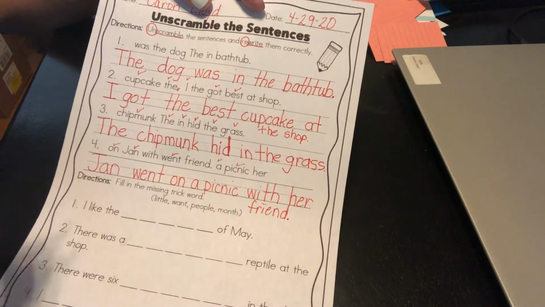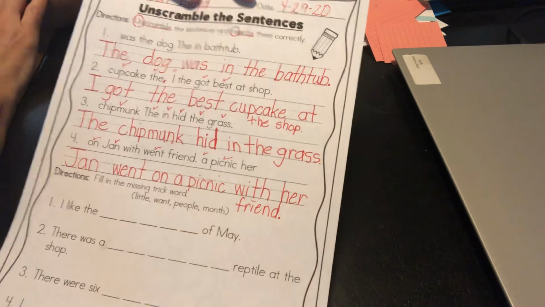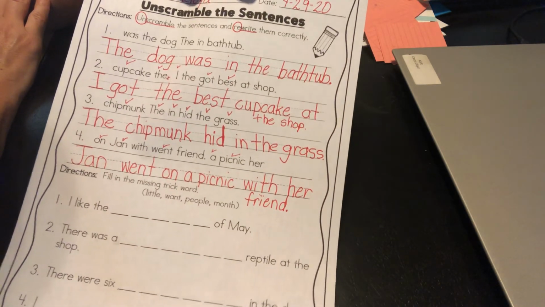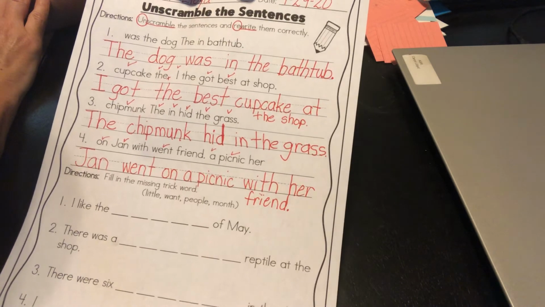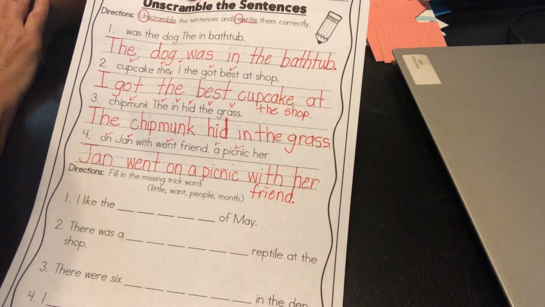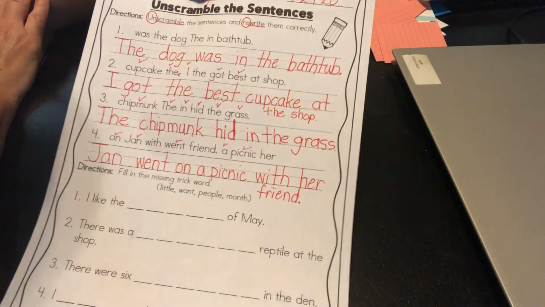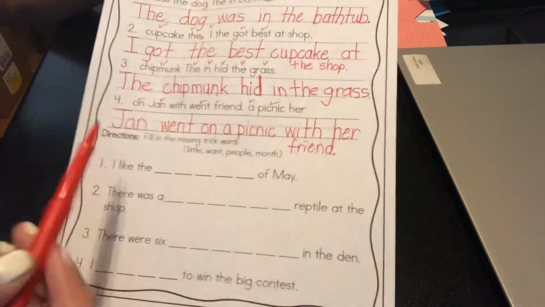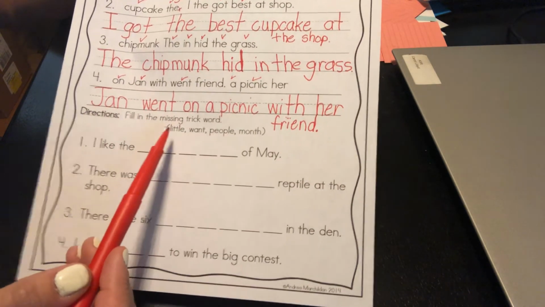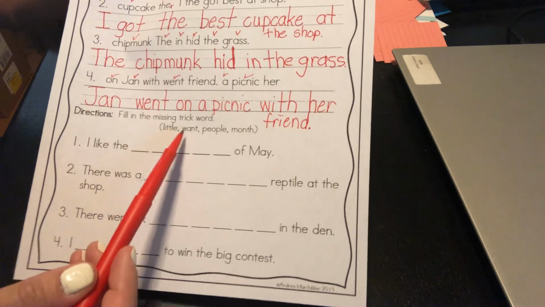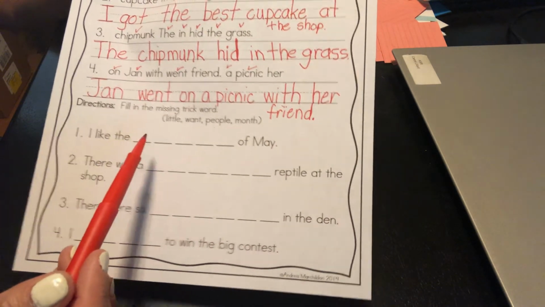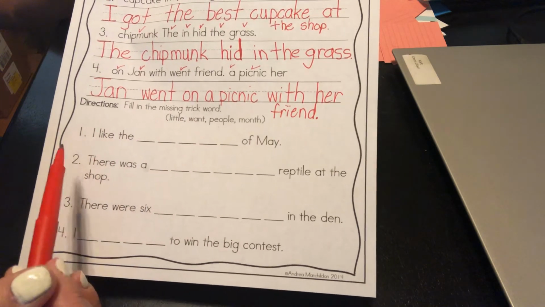Now, if Mrs. Lloyd wrote too fast for you, remember you can always pause the video with those 2 lines, or you can always just listen to me and then go back and do it again. And if you need to watch any part, you can for help. The bottom directions say, fill in the missing trick word. The words that we have are little, want, people, or month. And we made this really easy because there's just 1 dashed line for each letter.